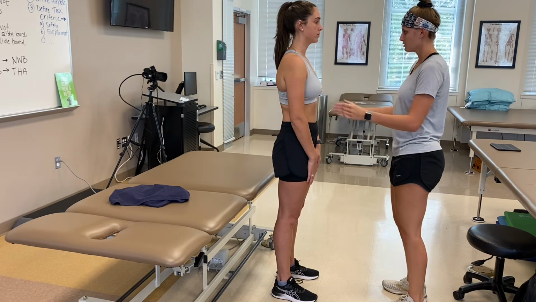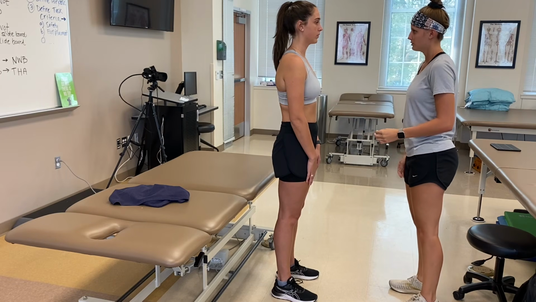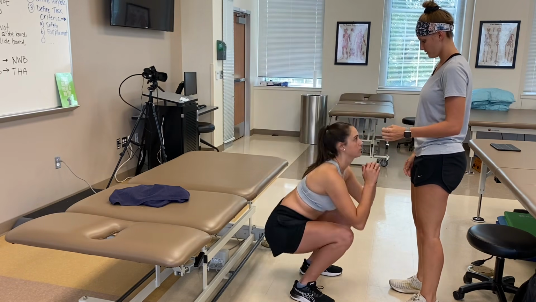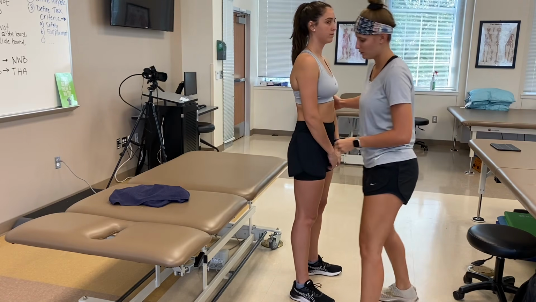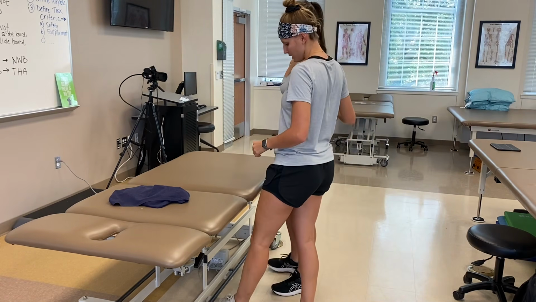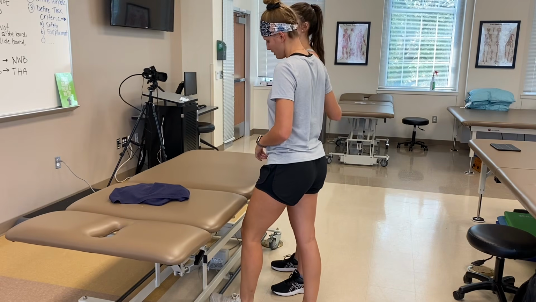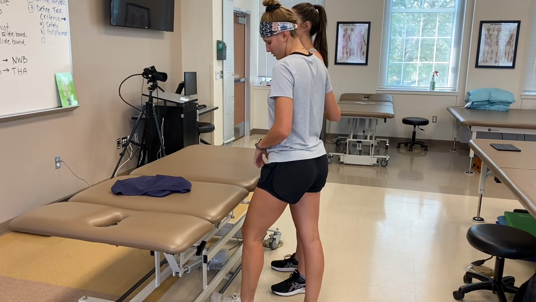Good. So I want you to just do a full squat. Just do a normal squat. Good. How's that? Good. Okay. Great. So that's just a good functional screen of range of motion and strength at the hip, knee, and ankle.